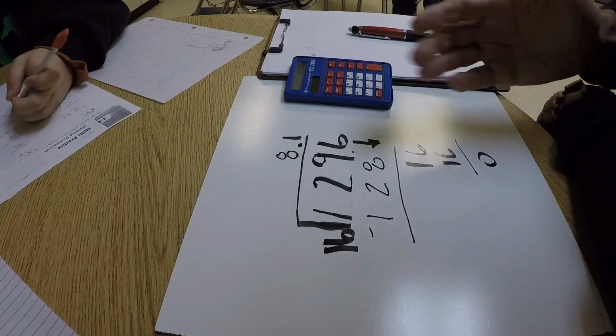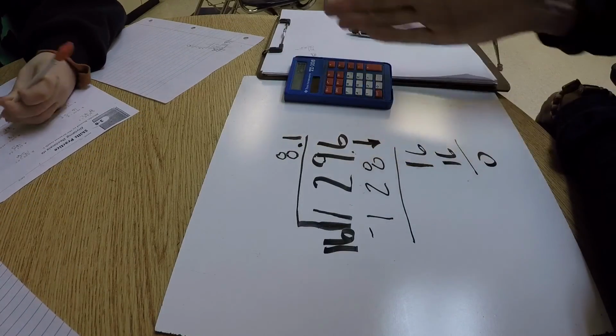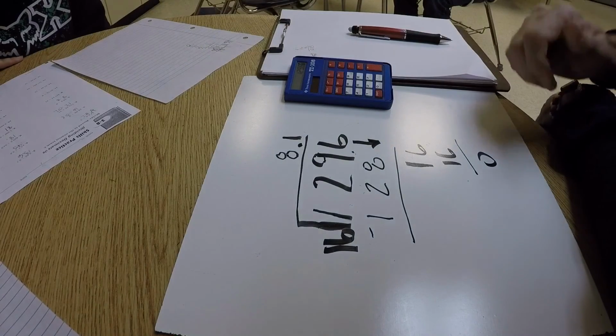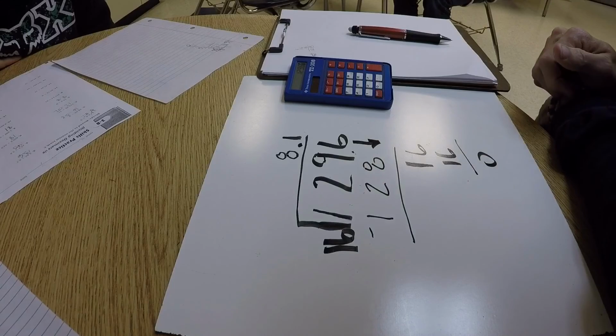Okay? So we wrote big. We kept our numbers all lined up. We took care of the decimal. And I think this was a good example.